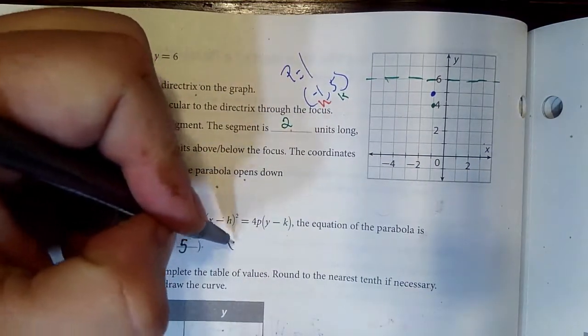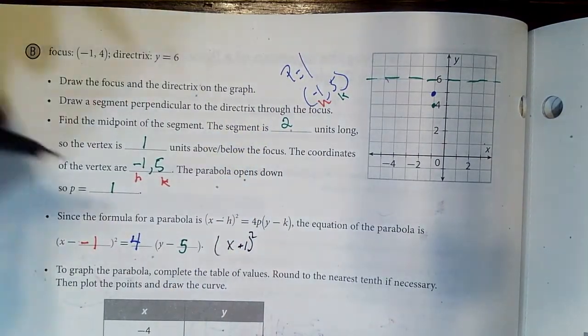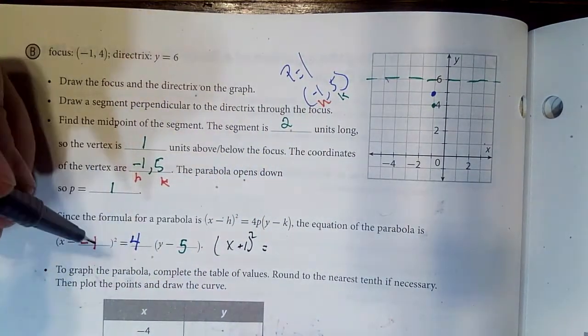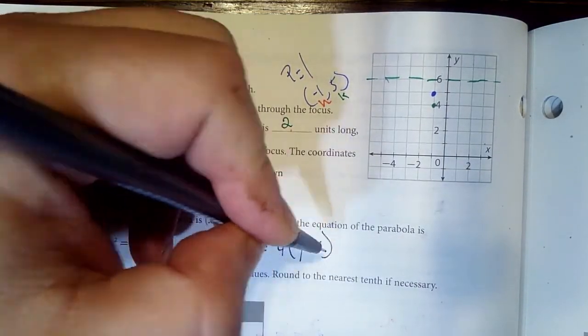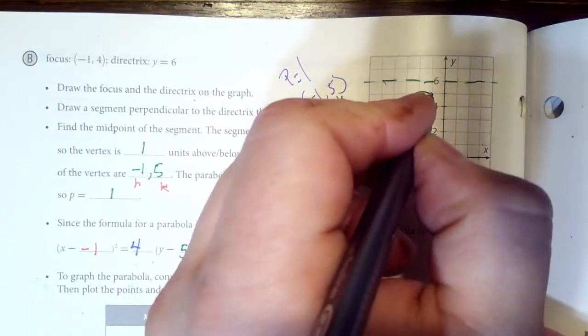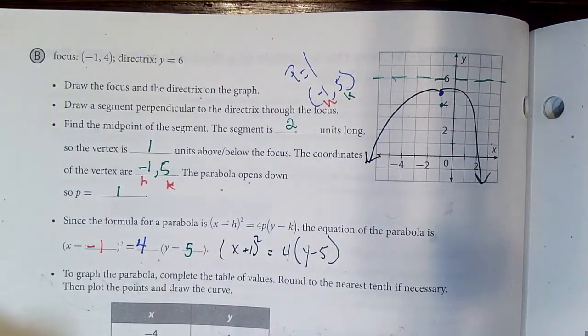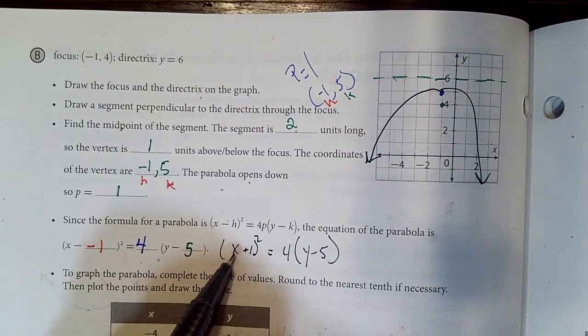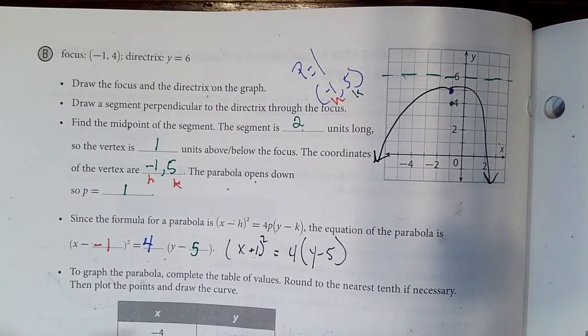And we've got (x + 1)² = 4(1)(y − 5). And there's our equation. Let's draw the graph of this parabola. Again, all you're going to be doing is plugging these x values in here and seeing what you get for y.